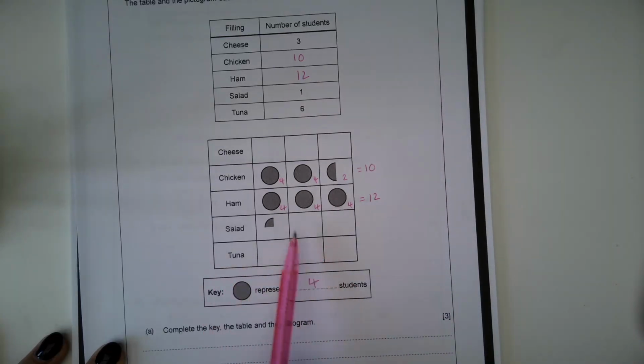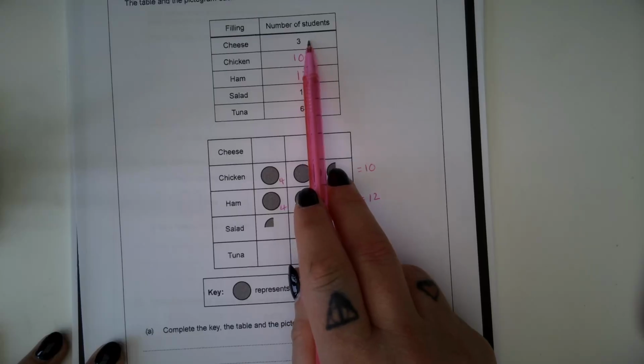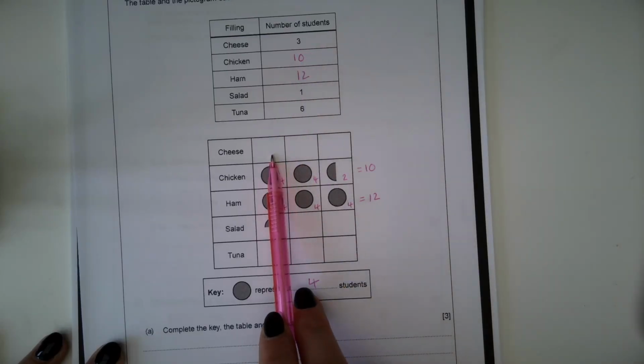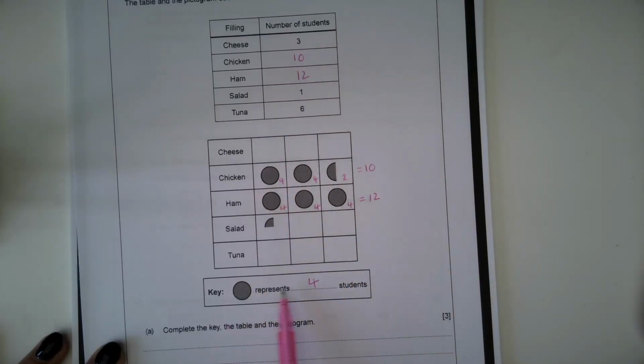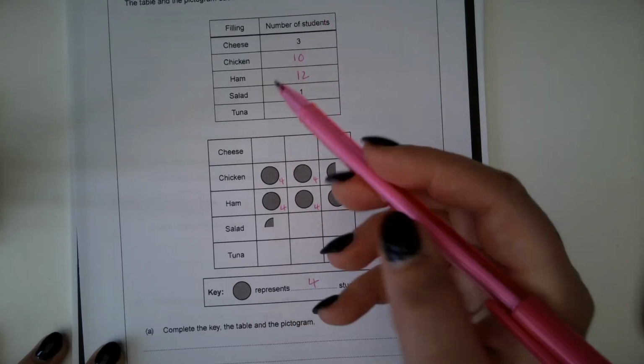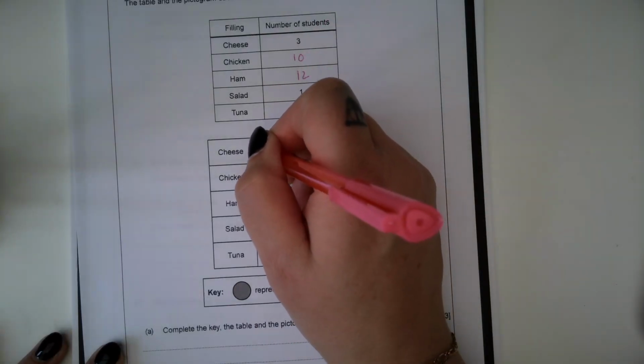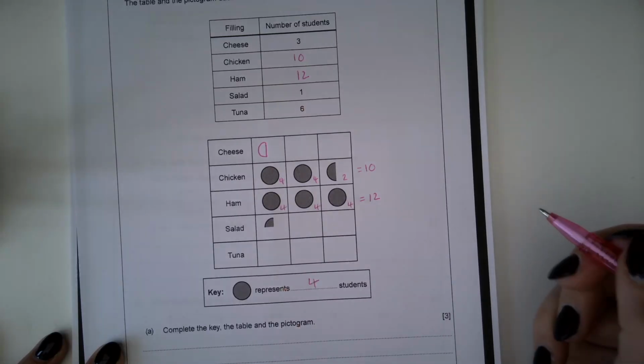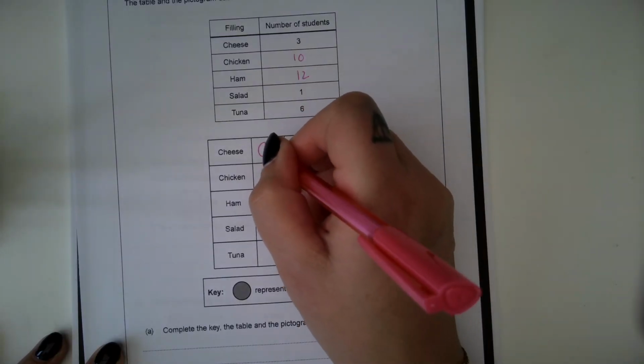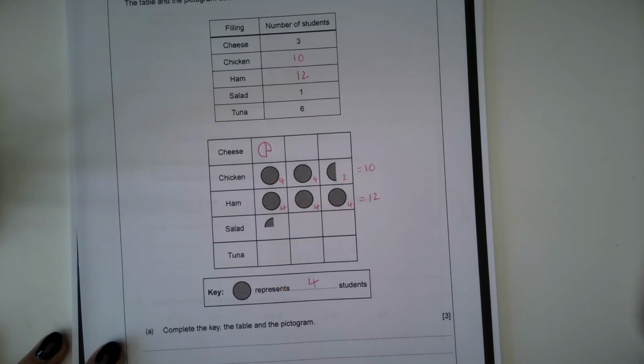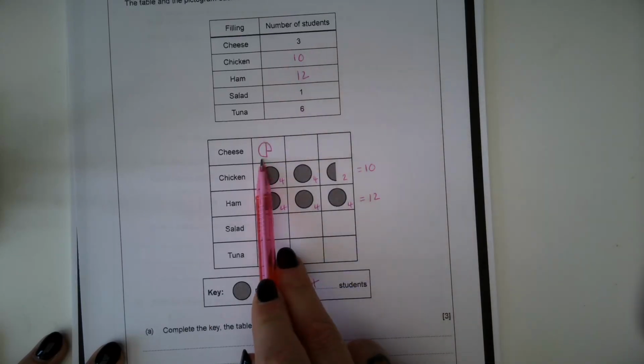We now need to complete tuna and cheese in the pictogram. So it tells us here that there are 3 students for cheese, okay? 1 full circle is 4 students. We've only got 3, so we're going to need 3/4 of our circle. So I'm going to draw half a circle, which is 2, and then I'm going to draw the quarter of a circle for the 1. So I've got 3/4 of the circle there. It doesn't have to be a perfect drawing. It just has to look like you're trying for 3/4 of a circle, guys. So that's my 3 cheese.